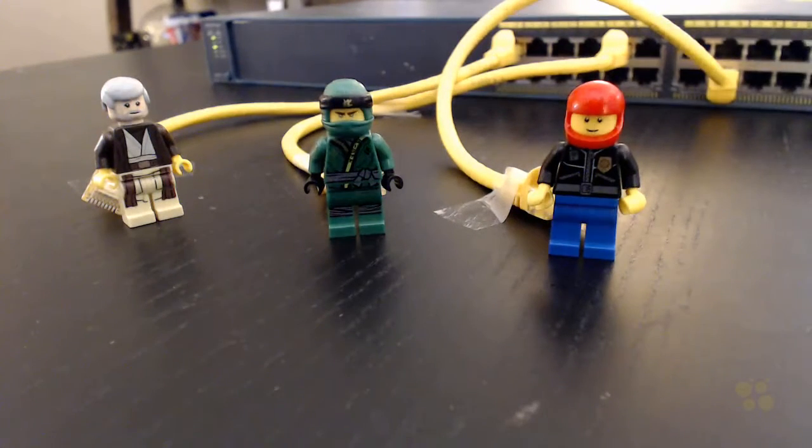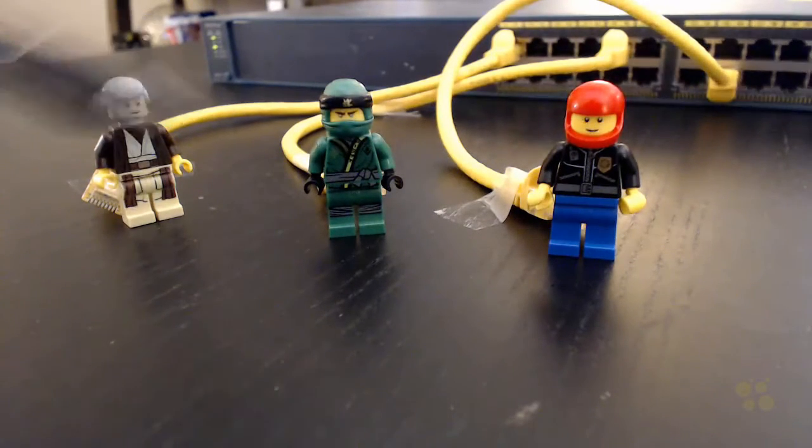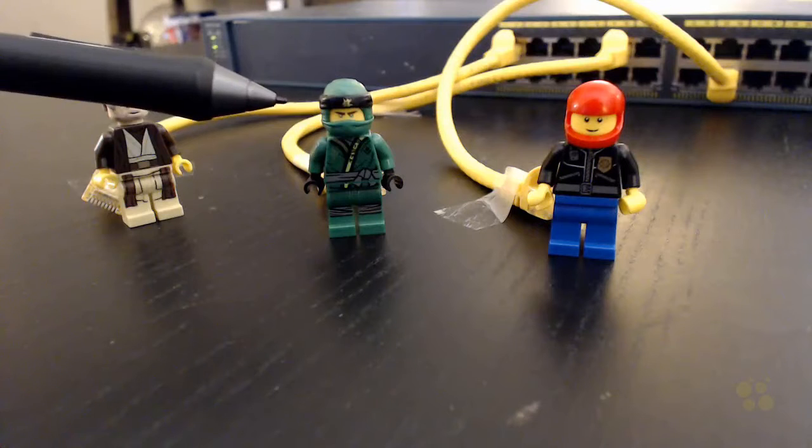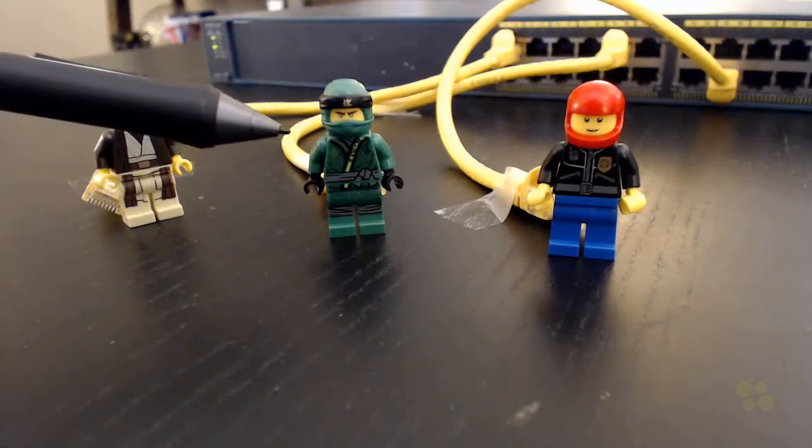Now, the devices that were plugged in, which are represented by these guys right here, would get all of the communication, but they would only listen to the ones that were addressed to them themselves. So if Obi-Wan was talking to Luke, Luke would see that and go, oh, this is for me, I'll look at it. Whereas evil green ninja would normally ignore it unless he truly was evil.